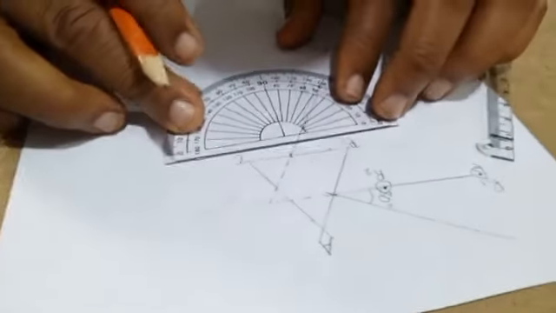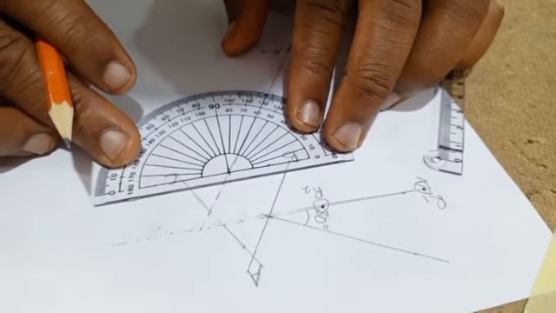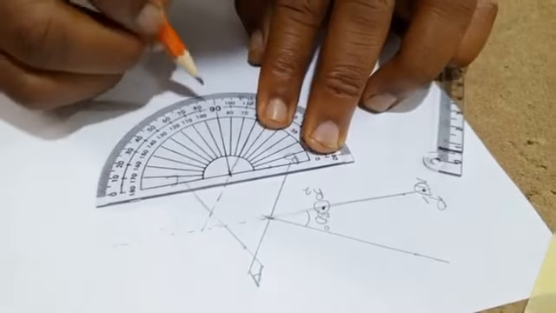Okay, I'm going to continue what I did before and draw my angle 90 again here to ensure that everything I'm doing is very well.